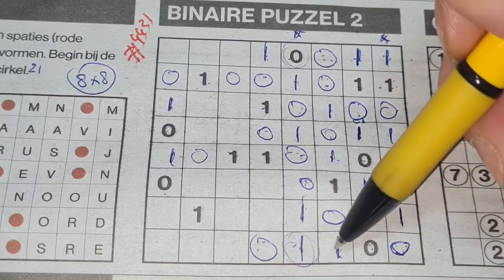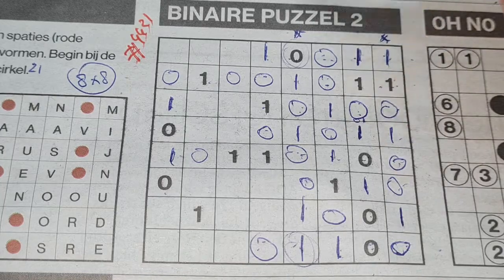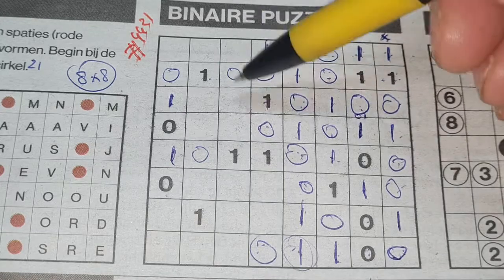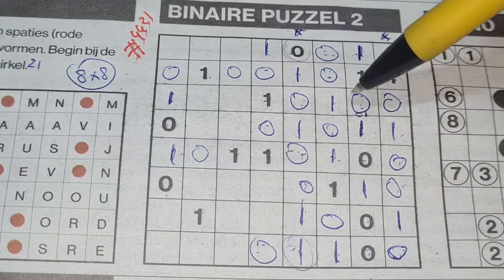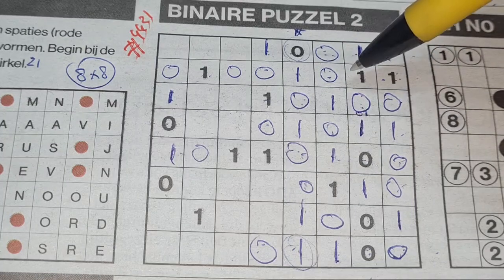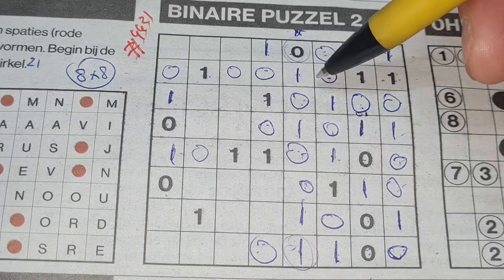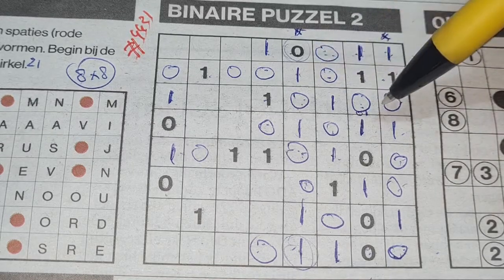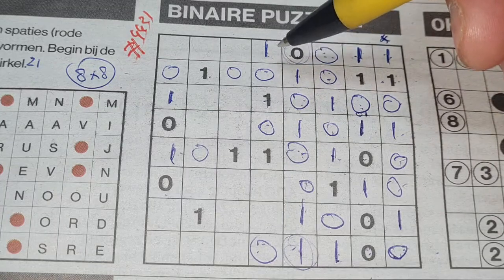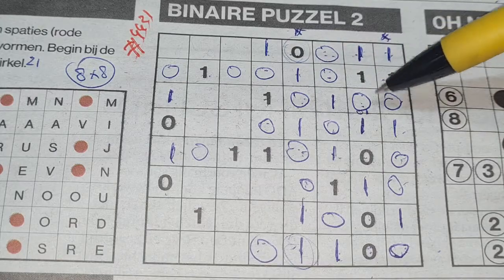Double 0 here. Almost the same. Yeah, I'm thinking. 101.